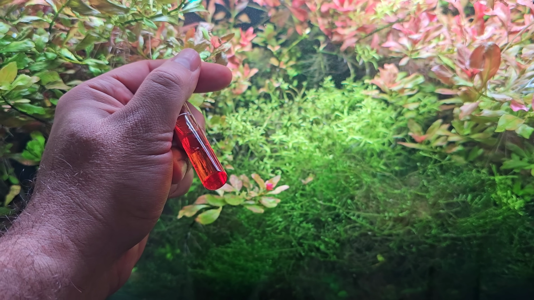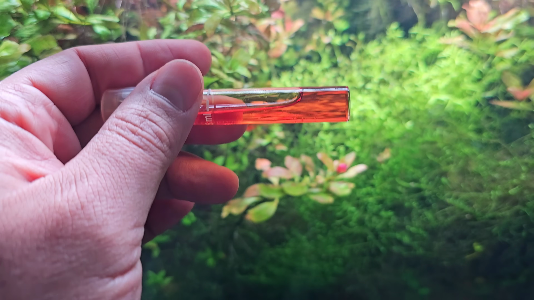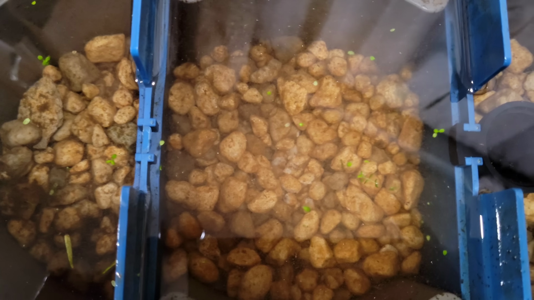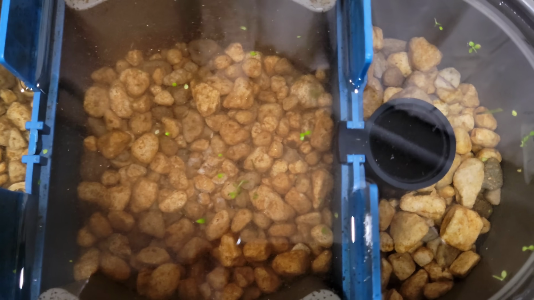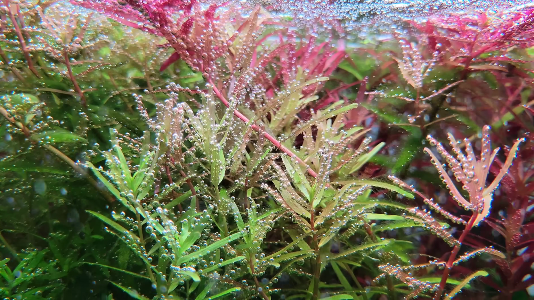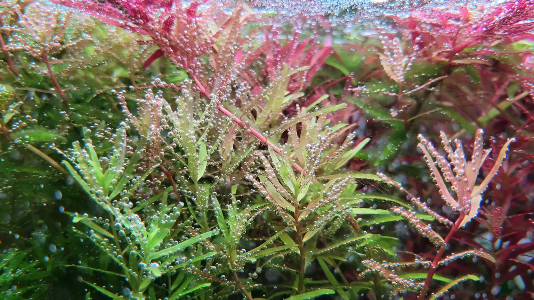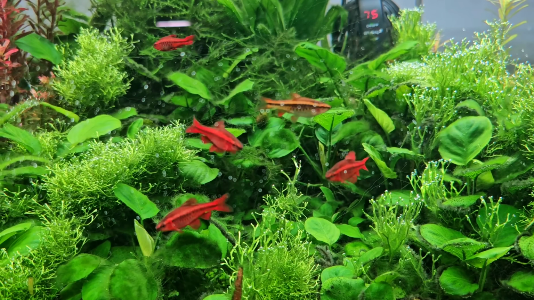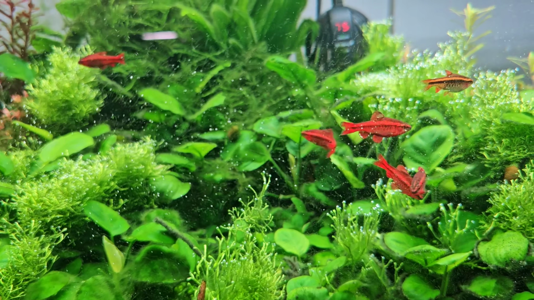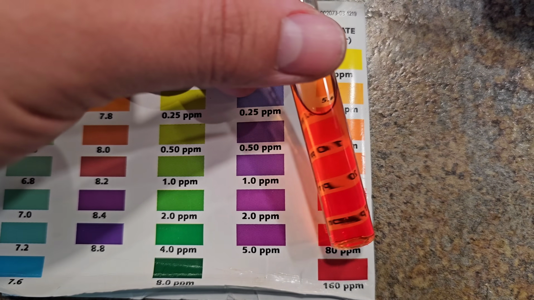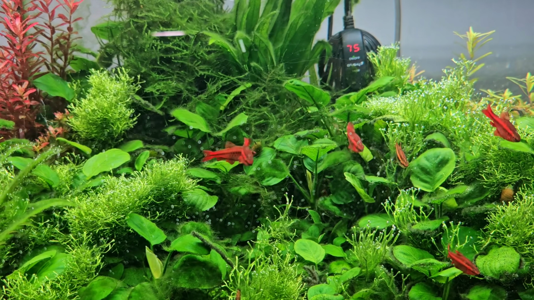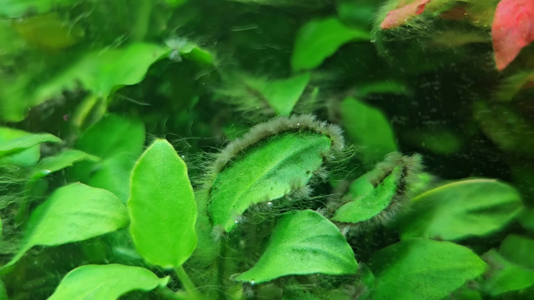The next parameter to look at is nitrate. Even if you're not dosing fertilizers, nitrate will still be present. Beneficial bacteria convert ammonia into nitrite and nitrite into nitrate. Plants then use nitrate as a primary nutrient for growth. Problems start when nitrate climbs faster than plants can consume it. Anything consistently above 40 ppm is a warning sign. Nutrients are building up in the water and algae is using some of that to grow.